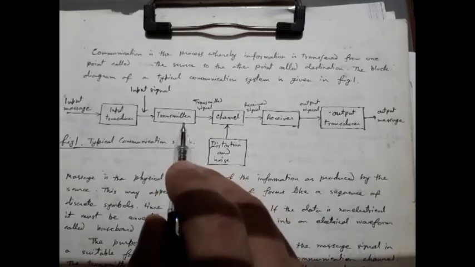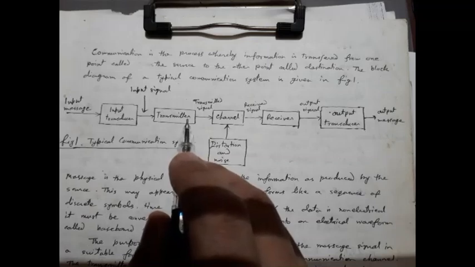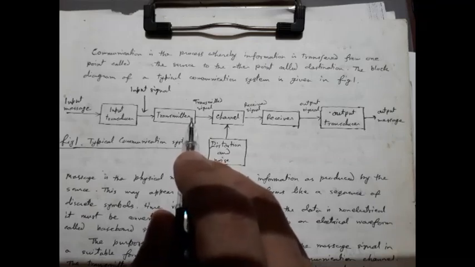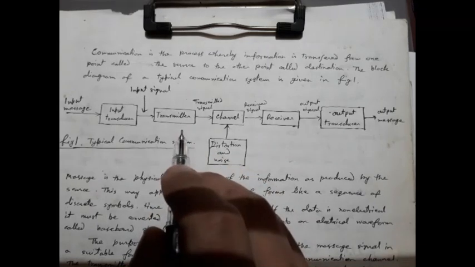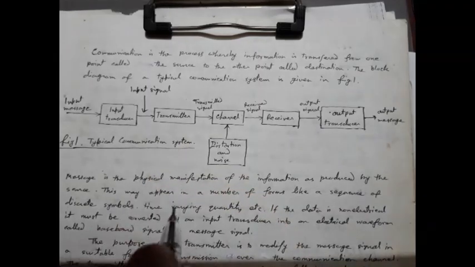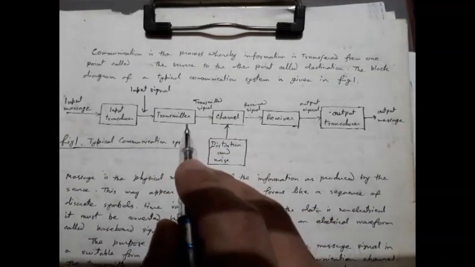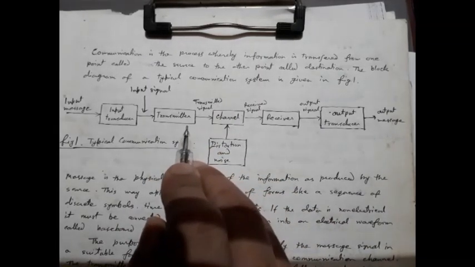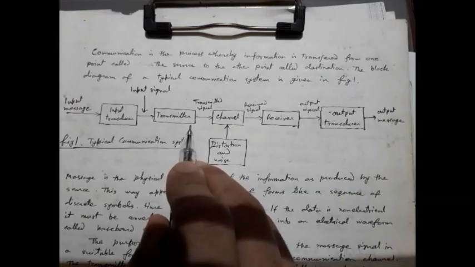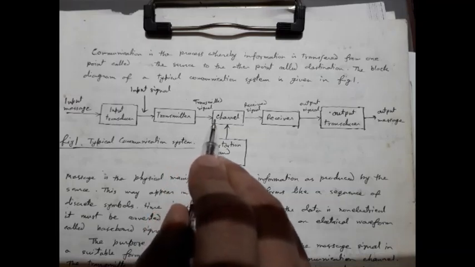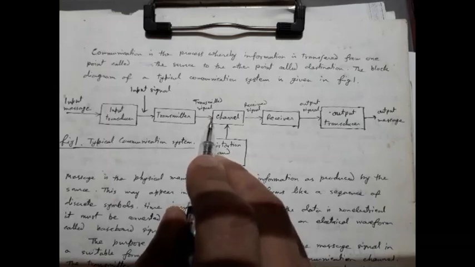And then the filtered signal, the modulated signal, must be amplified so that it can travel through the channel. Not only that, this transmitter must be selected in such a fashion that the transmitted signal must be compatible to the channel, because any channel cannot support any signal.